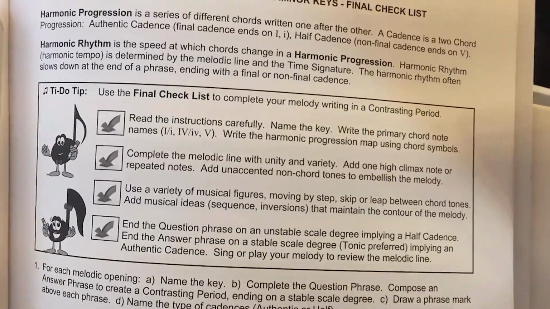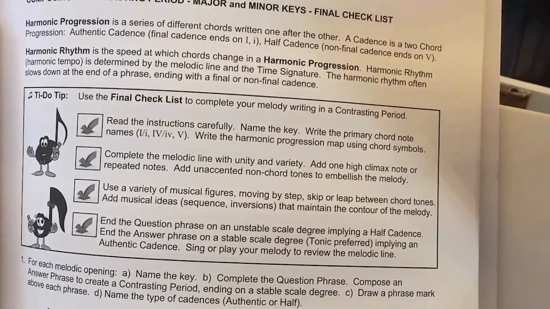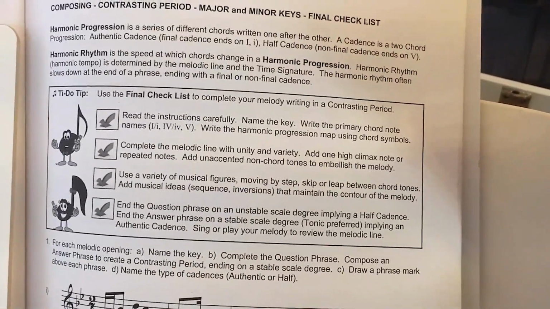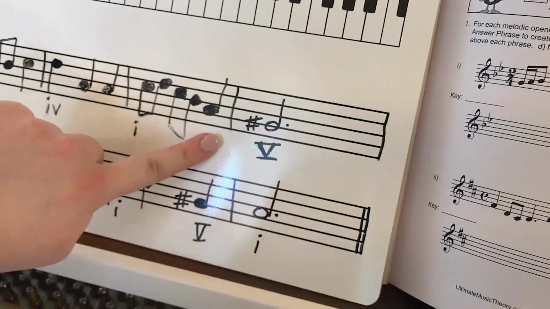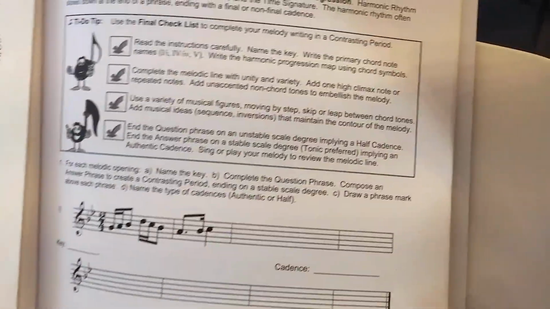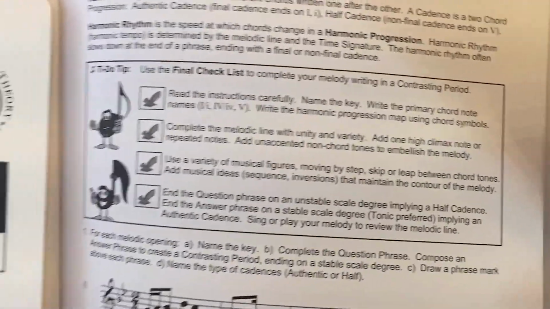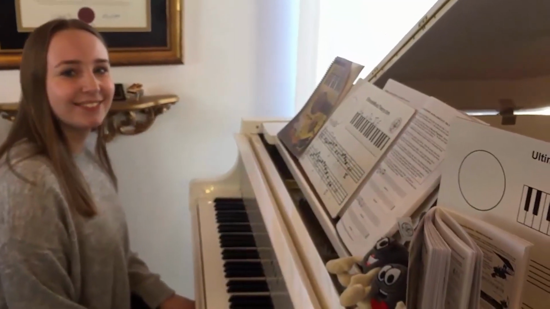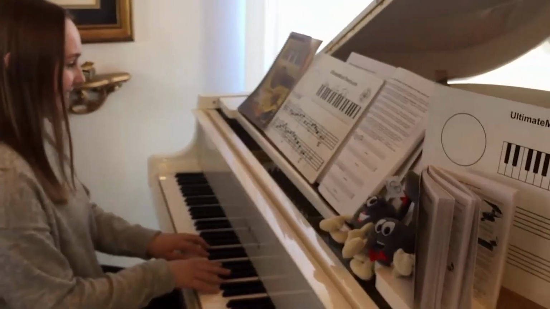And the final one says, end the question phrase on an unstable scale degree, implying a half cadence, and end the answer phrase on a stable scale degree, the tonic is preferred, implying an authentic cadence. And have you done that? I have. You have. Excellent job, madame. And now it says, sing or play your melody to review the melodic lines. So, Miss Danica, Tito and Sola are ready. Would you like to sing or play? I would like to play. Very good. Let us hear your melody.